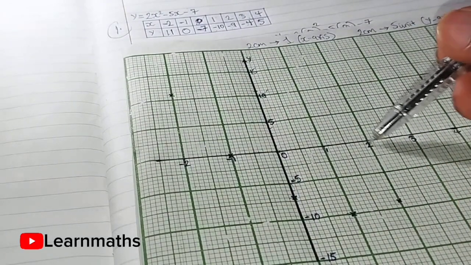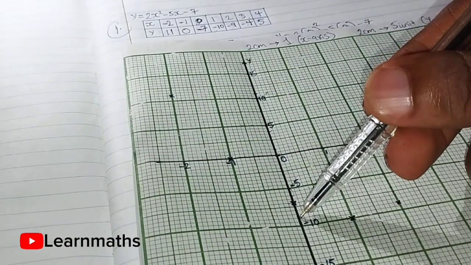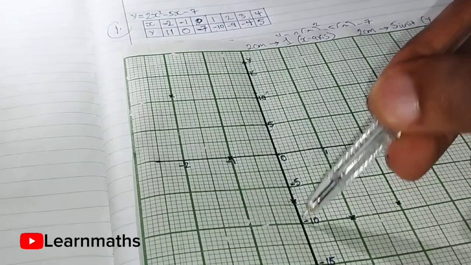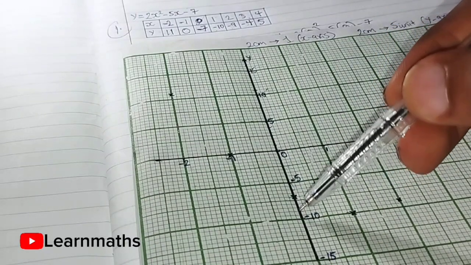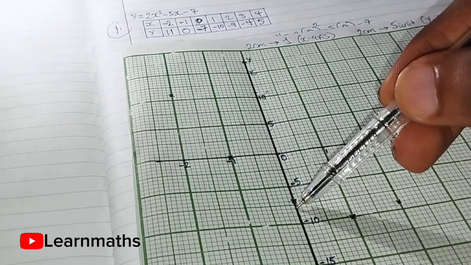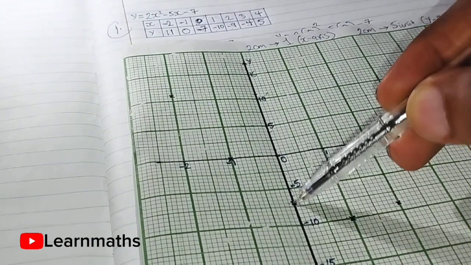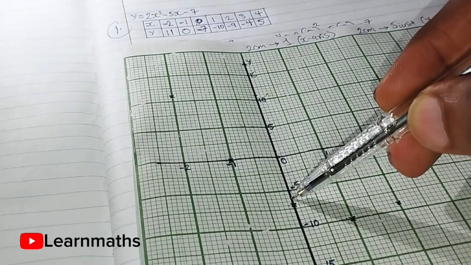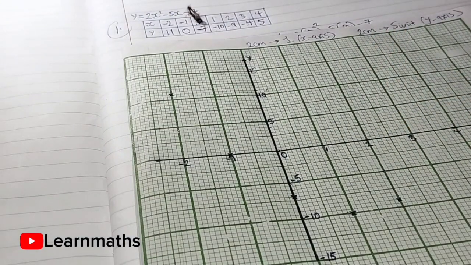When x is 2, y is -9. This is -9 here, close to -10. You understand? Just by those 2 unit boxes, that's what differentiates them. This is -10, this is -9, -8, -7, like we had before, -6, then -5. Just work with those 2 unit boxes.